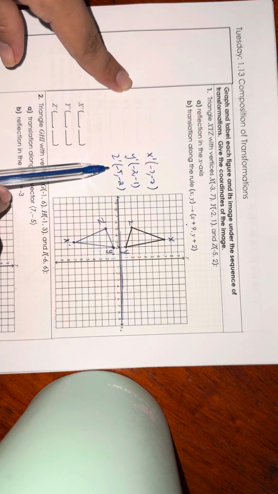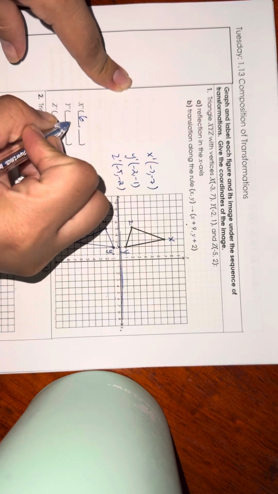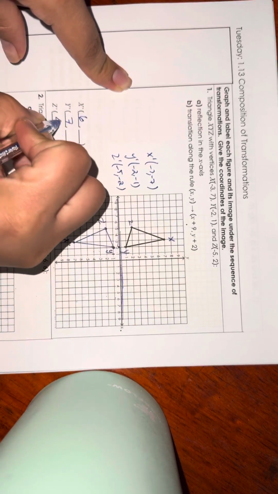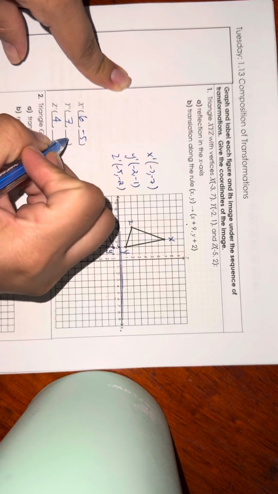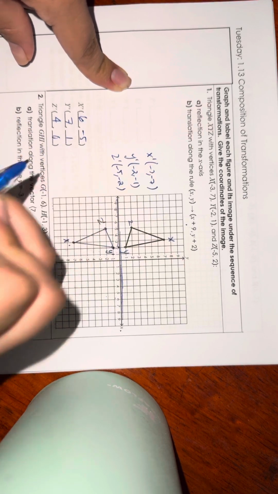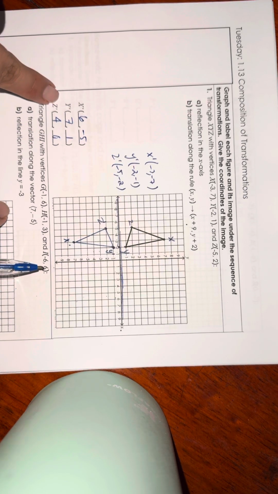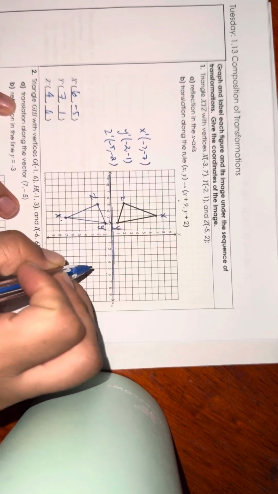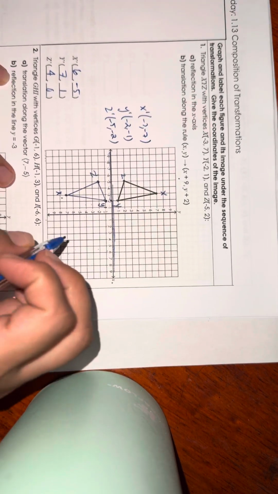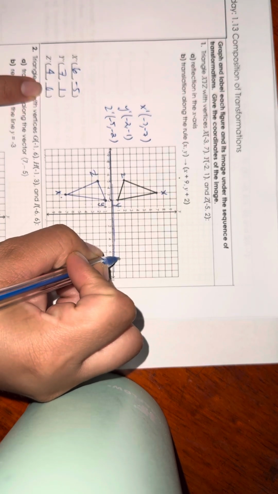So you can add 9 to all of these, and we get 6, 7, and 4. And then if we add 2 to the y coordinate, we're going to get -5, 1, and 0. And then this is our final position. It should kind of be more like x double prime, y double prime, z double prime, because it's our second composition. 6, -5. Hopefully you guys can see it. 7, 1, 4, 0.